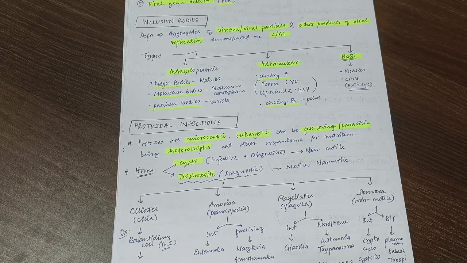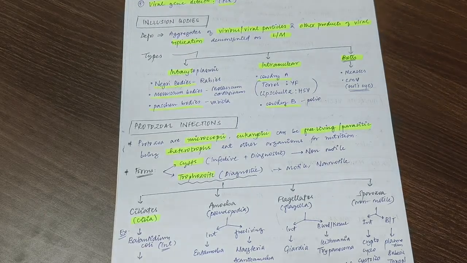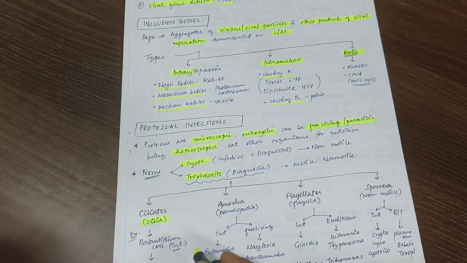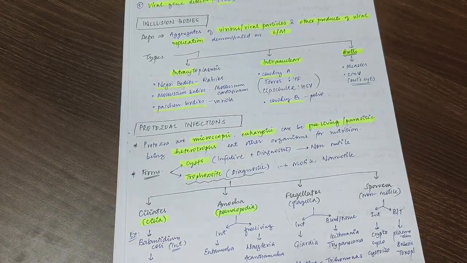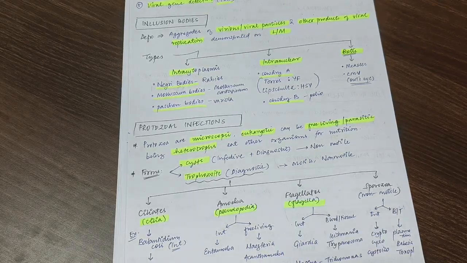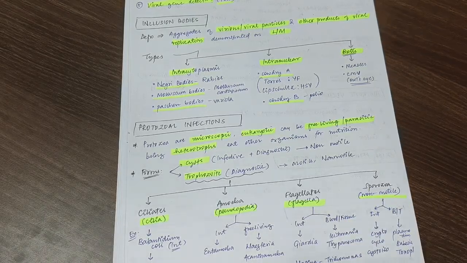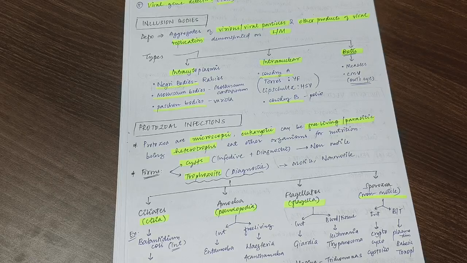Whereas trophozoite can be motile or non-motile. So basically, trophozoite is a diagnostic form. Based on these forms, you are going to classify as ciliates, which contain cilia as their locomotion organ; then amoeba containing pseudopodia; then flagellate, the name itself tells flagella as a locomotion organ; whereas sporozoa are non-motile. Remember, sporozoa, spore, they are non-motile.